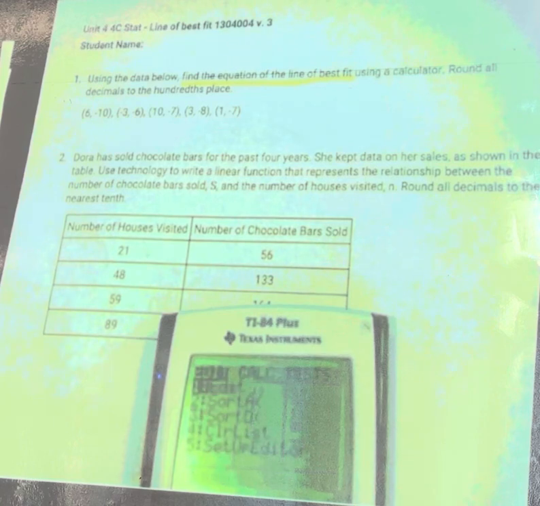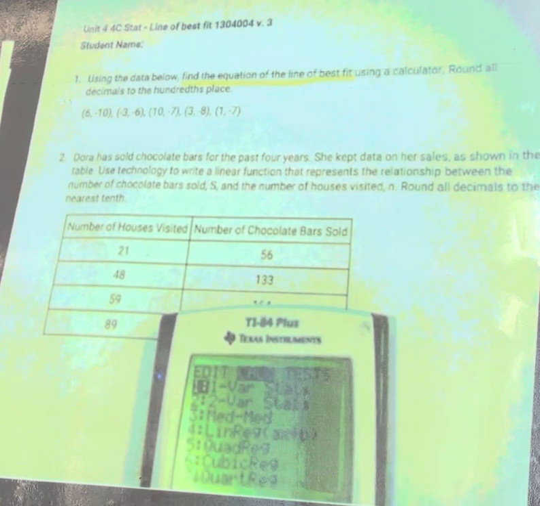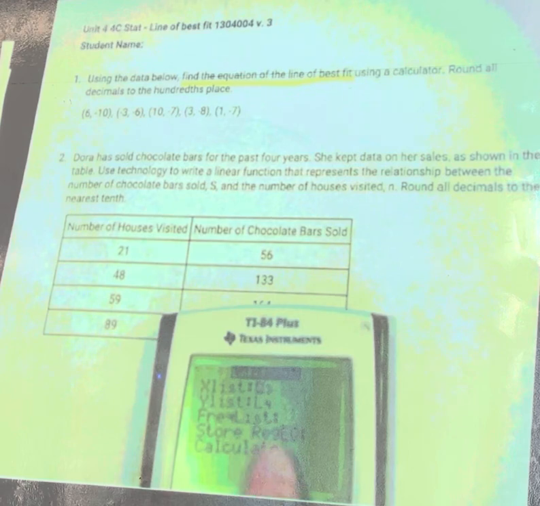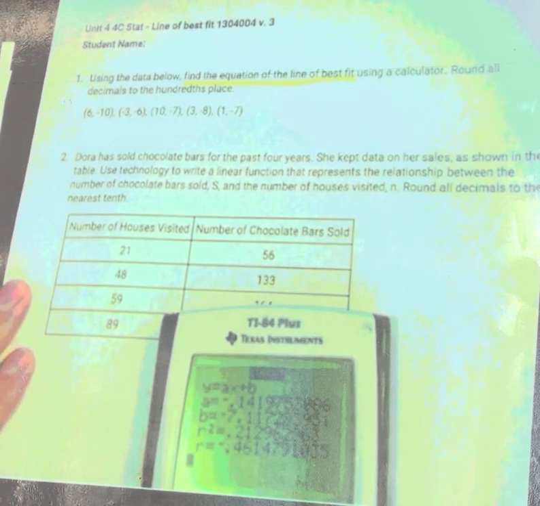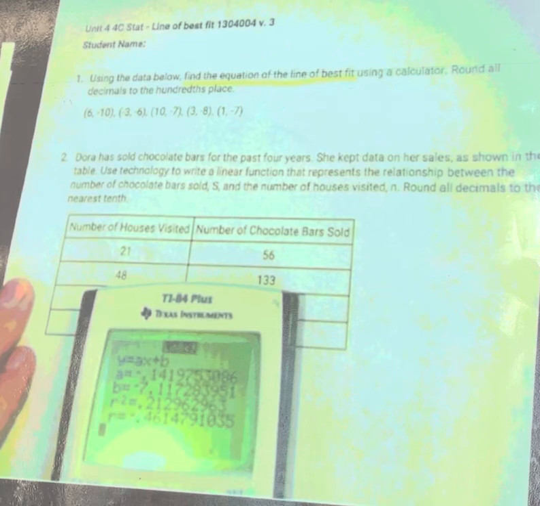So you go to Stat, Calculate, number 4, and this is where you can tell where your data is. If you ever end up deleting L1 or L2, you can tell it to find the equation of whatever it is. Mine's on L1 and L2. Enter, enter, enter. The next thing it tells you is to round to the nearest what. Each time it changes, so you can't assume it's all going to be the same. Yesterday it was thousandths. Today it's going to go from tenths, hundredths, and thousandths.